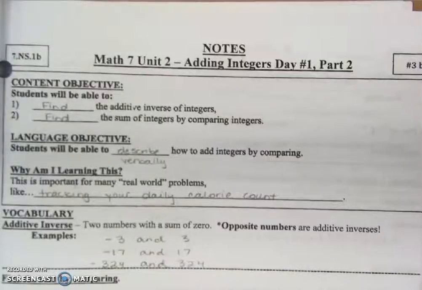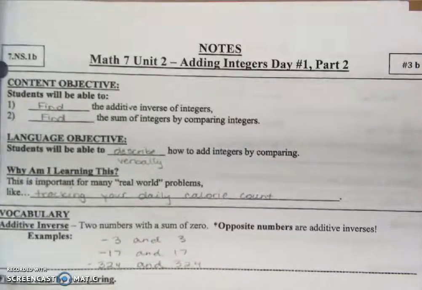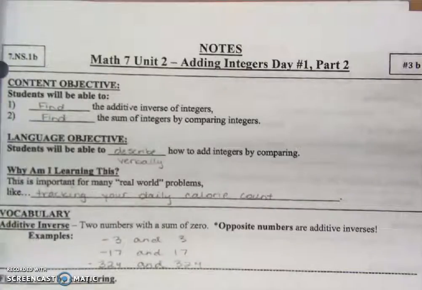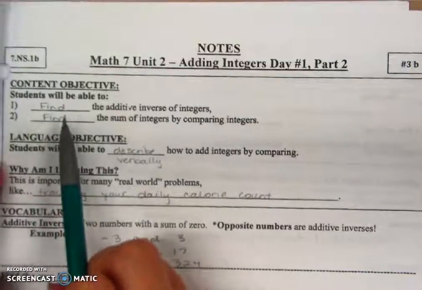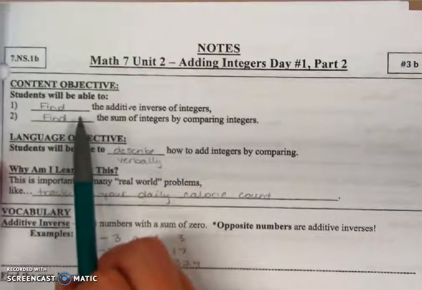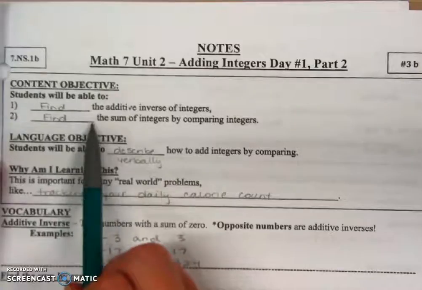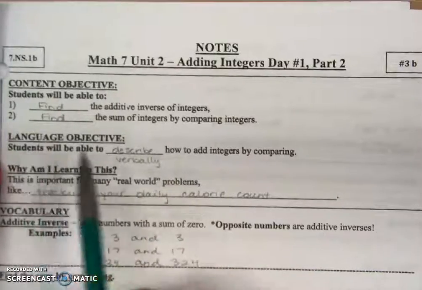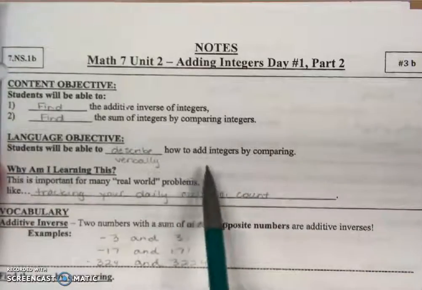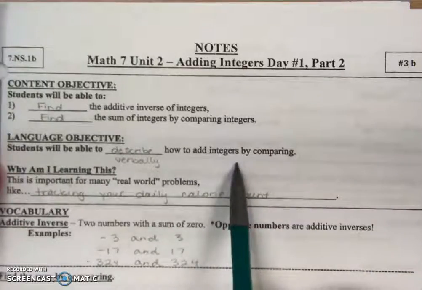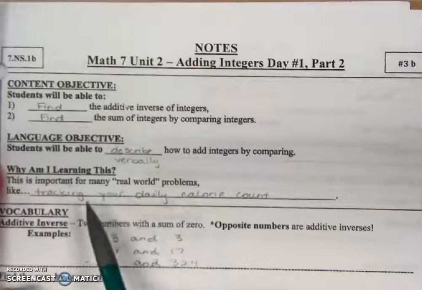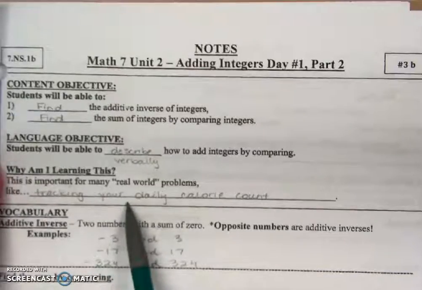Hello, today we are on lesson 3B, adding integers day 1, part 2, or you can see this as adding integers day number 2. So again, students will be able to find the additive inverse of integers. Students will be able to find the sum of integers by comparing the integers. Students will be able to describe verbally how to add integers by comparing. And this is important for many real-world problems like tracking your daily calorie count.